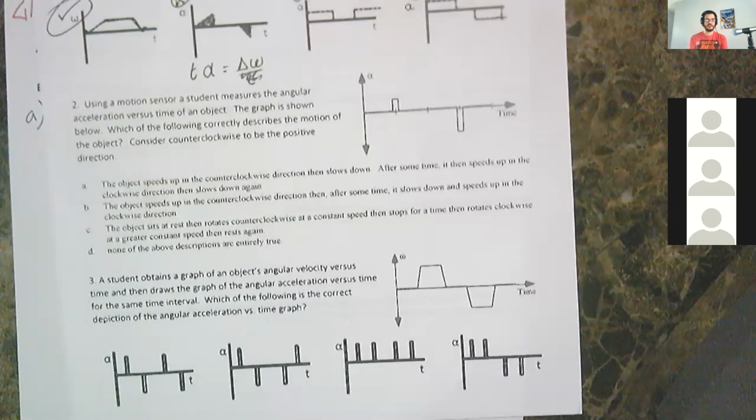Number 2, though, using a motion sensor, we get this acceleration time graph. The graph is shown below. It's really shown off to the right. Which of the following correctly describes the motion of the object?